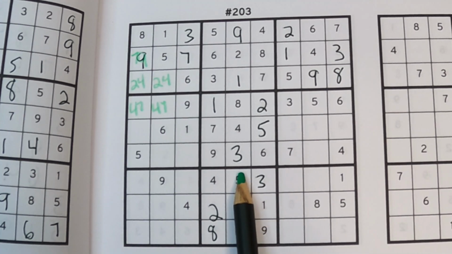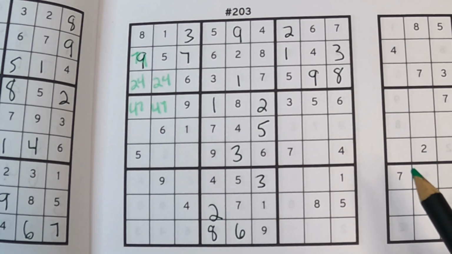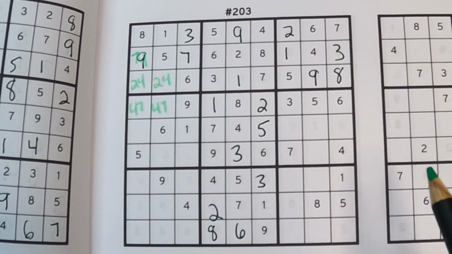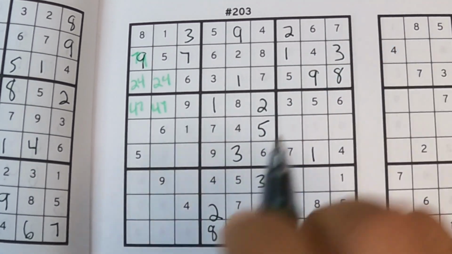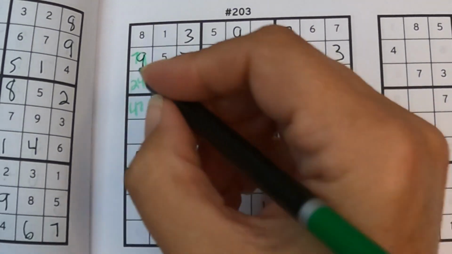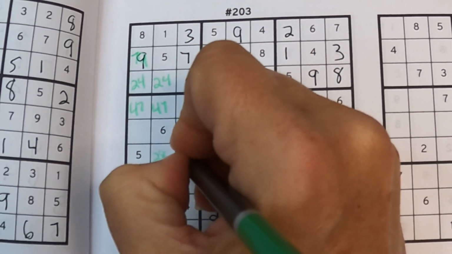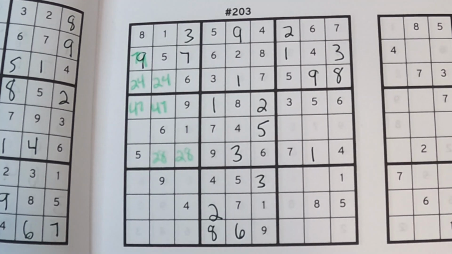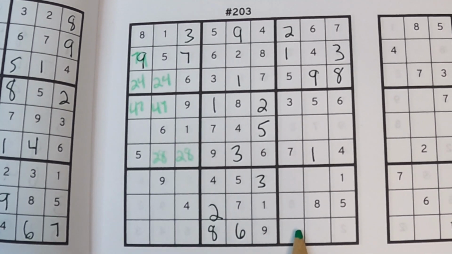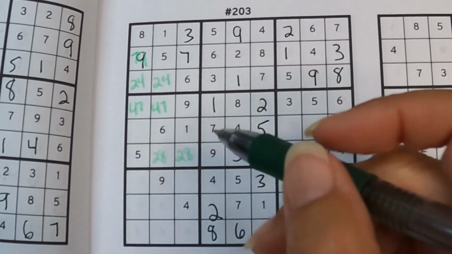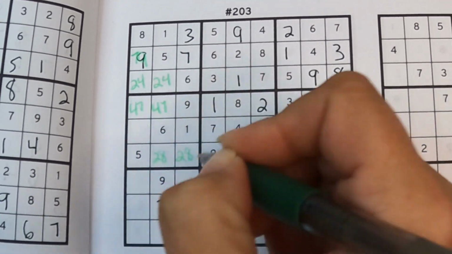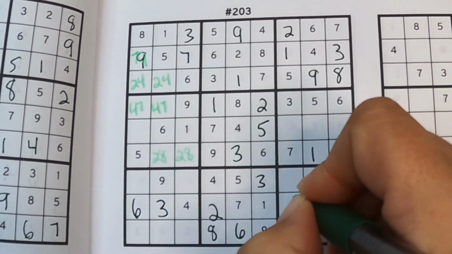For this row, we're missing 1, 2, and 8. We've got the 1 covering these 2 boxes, so our 1 must be here, but I don't see any other help. So 2, 8, 2, 8. For this row, we're missing 3, 6, and 9. We've got 6 and 9 here, so this is our 3. That 9 makes this our 6, 9.